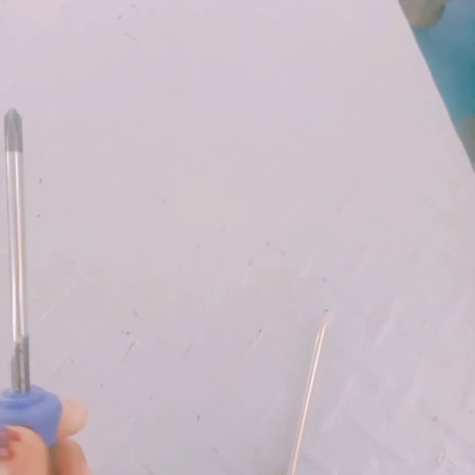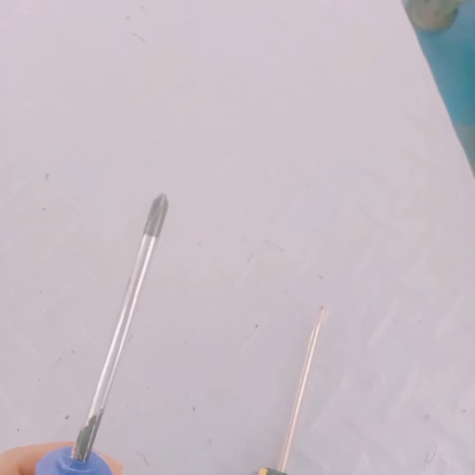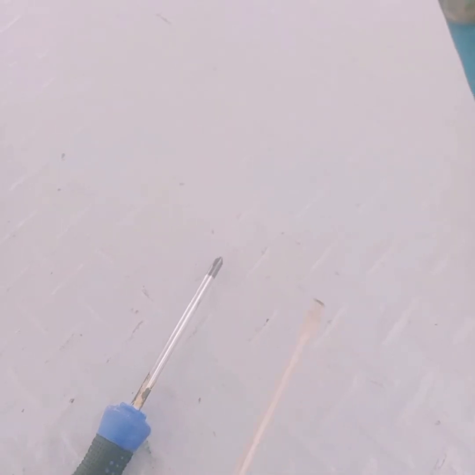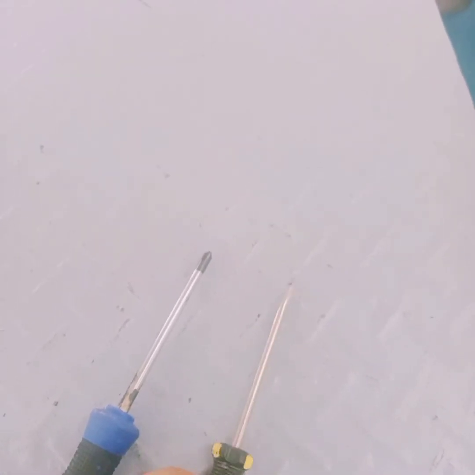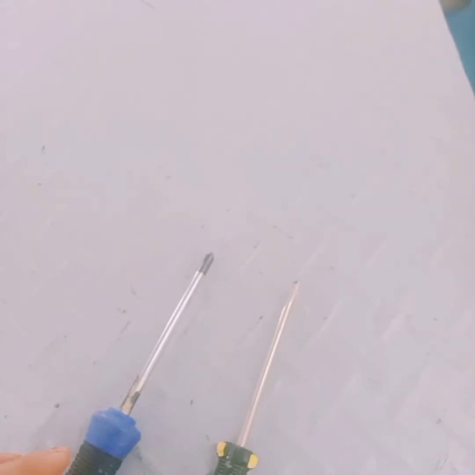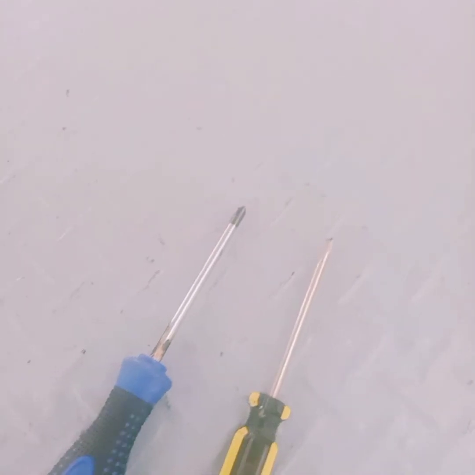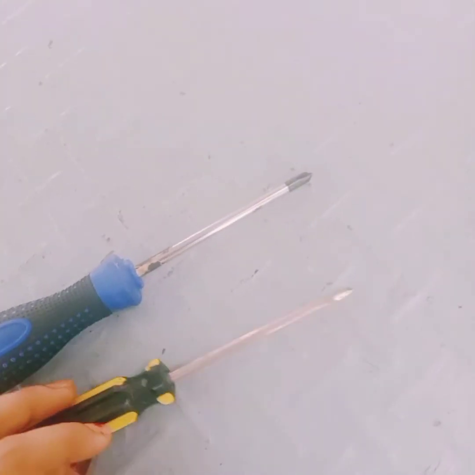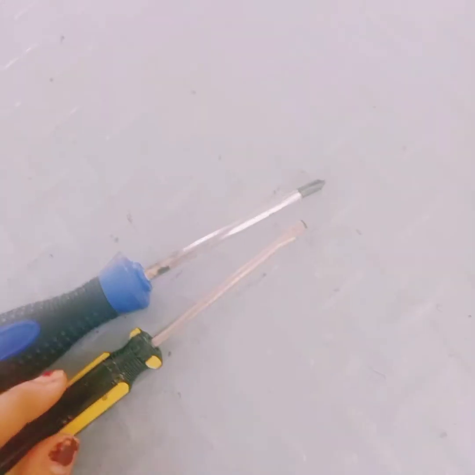If you use the flat screwdriver on positive or Phillips screw heads, you're doing the wrong action. Okay, guys.